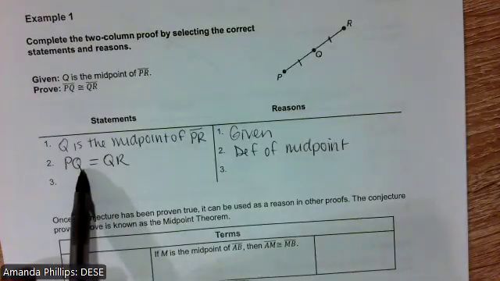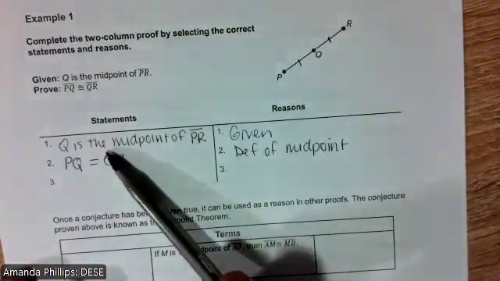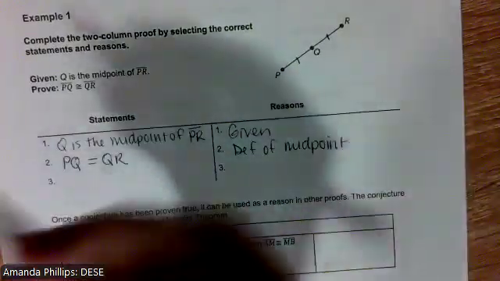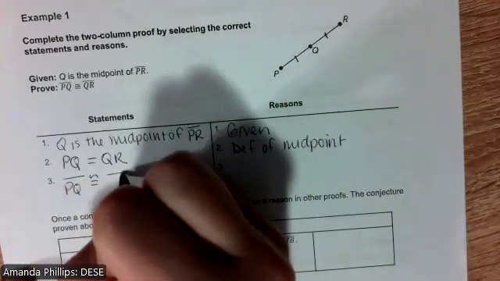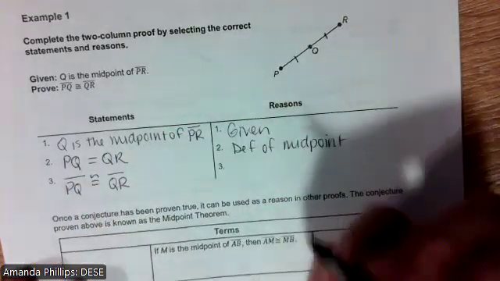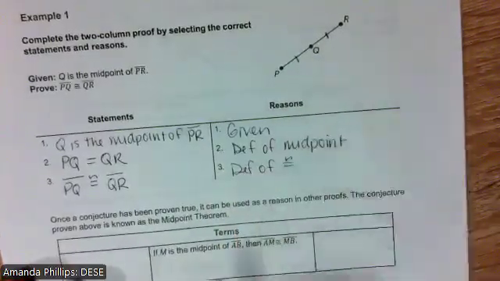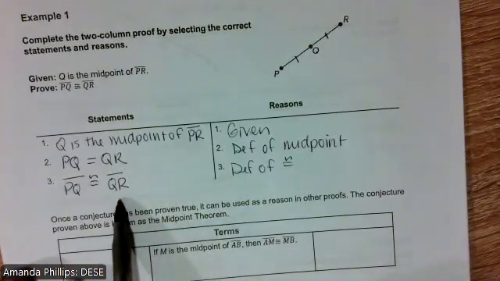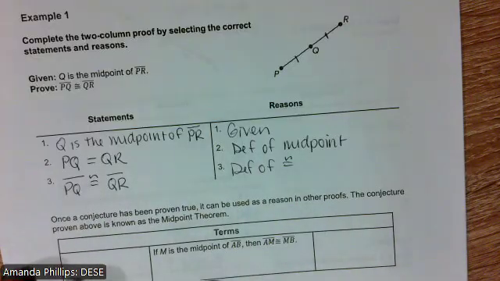Now, just like we talked about yesterday in class, I know the length, and length uses an equal sign, but I'm trying to prove congruence. So if I know that the length is the same, then I can also say that the segments are congruent to one another. And that is the definition of congruence, because I've got PQ equals QR, and that is also what congruence means.